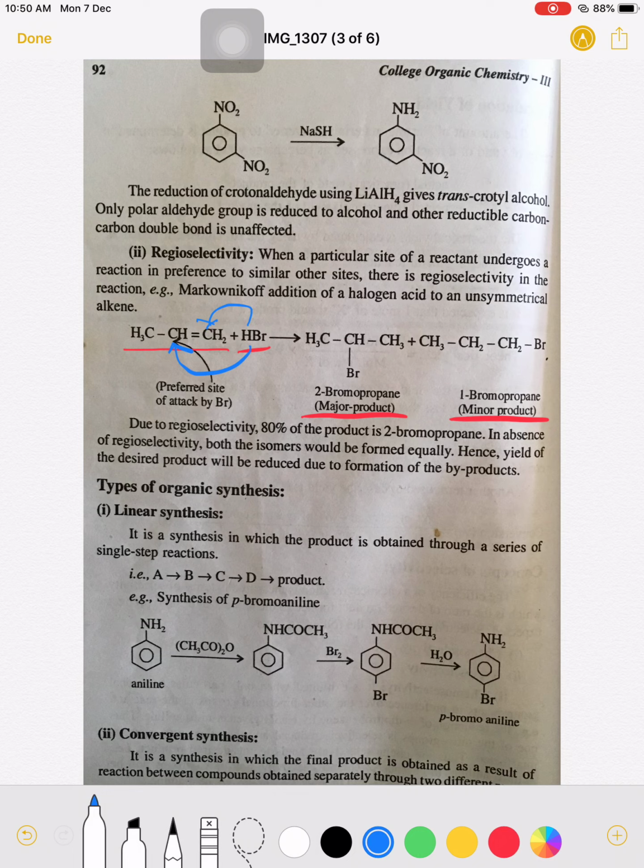Now, which one is major and which one is minor? It depends upon the position of the carbon in the molecule. By use of the Markovnikov rule, when an asymmetric reagent adds to an asymmetric molecule, the negative part of the reagent, here bromine, adds to that carbon of the alkene which has fewer hydrogen atoms.